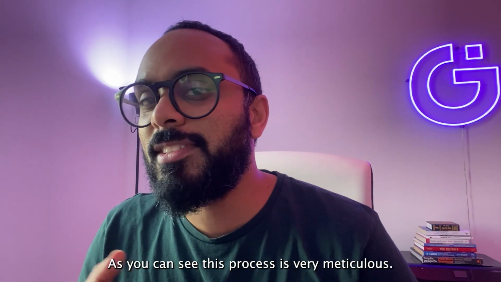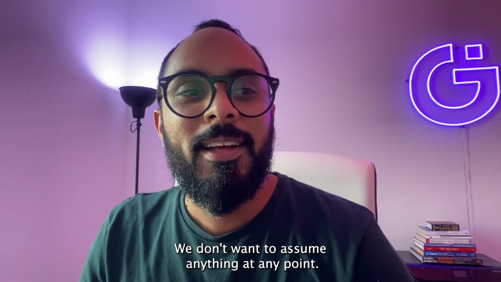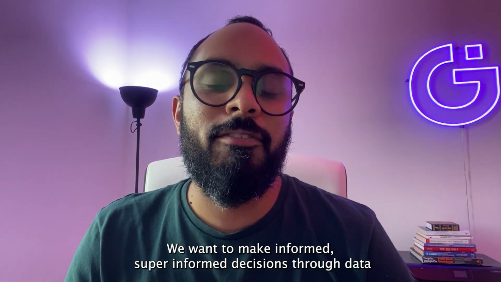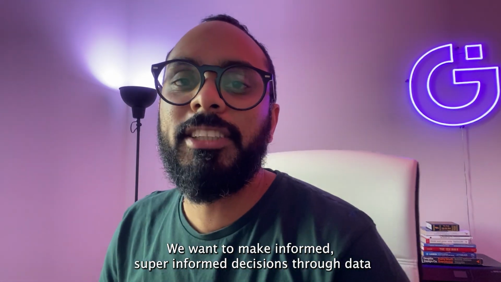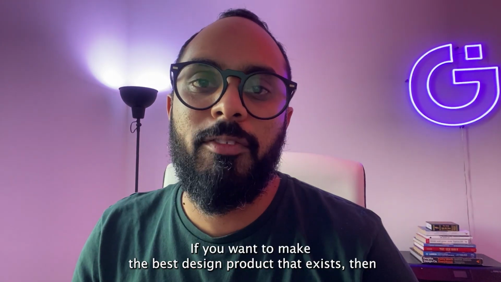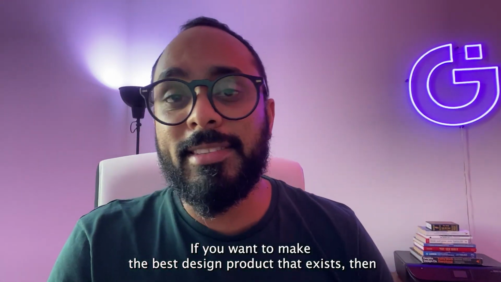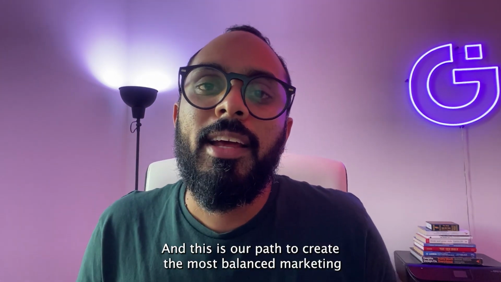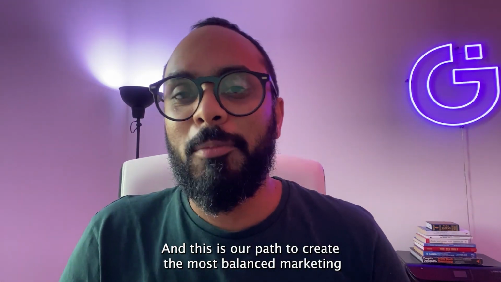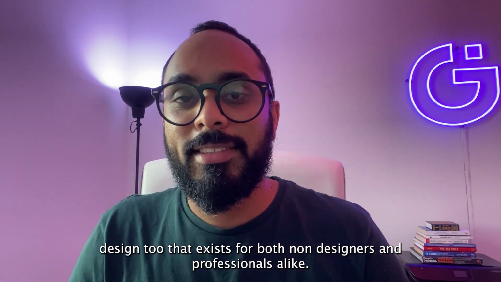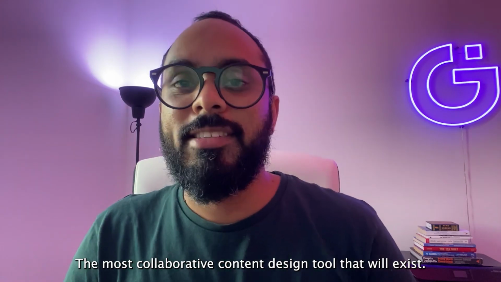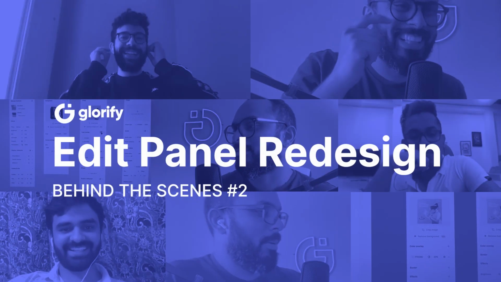As you can see, this process is very meticulous. We don't want to assume anything at any point. We want to make super informed decisions through data, and user behavior is everything. If you want to make the best design product that exists, then we've got to know what our users want and how our users feel, right? And this is our path to create the most balanced marketing design tool that exists for both non-designers and professionals alike. The most collaborative content design tool that will exist.